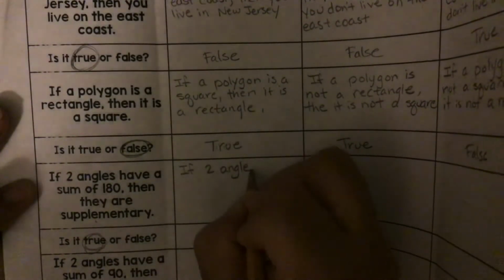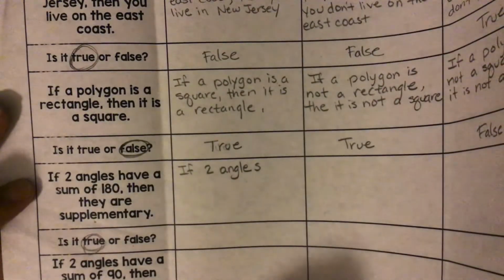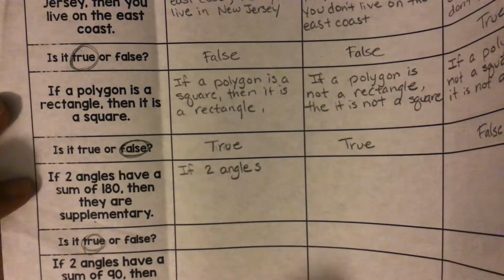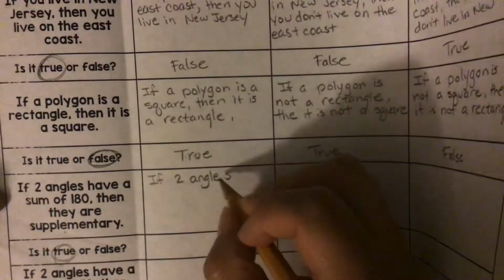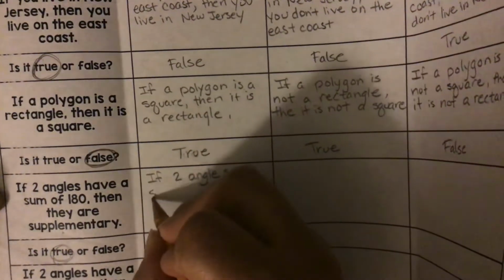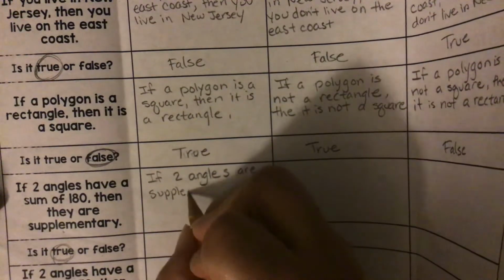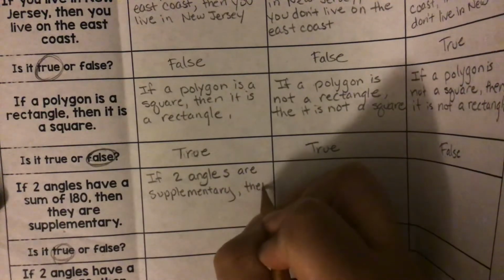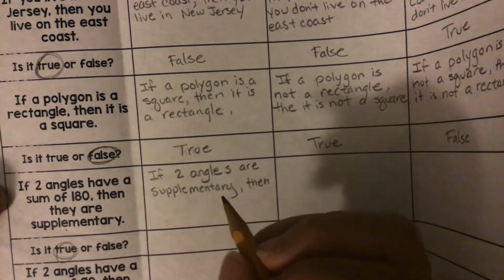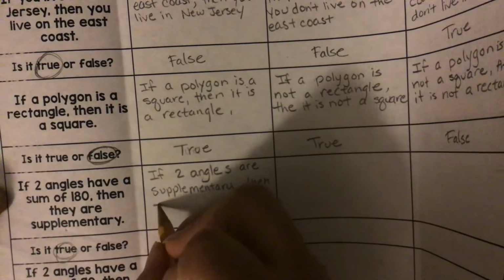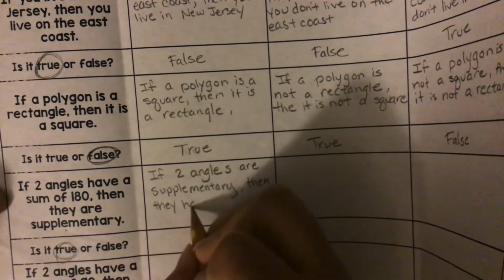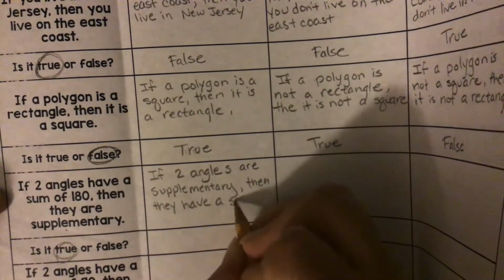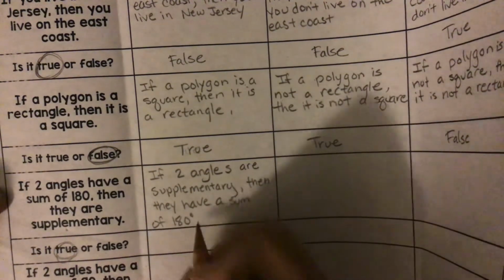If two angles, so remember, like I mentioned, we're making the subject go first, so that's why it says two angles. If two angles are supplementary, comma, then they have a sum of 180 degrees.